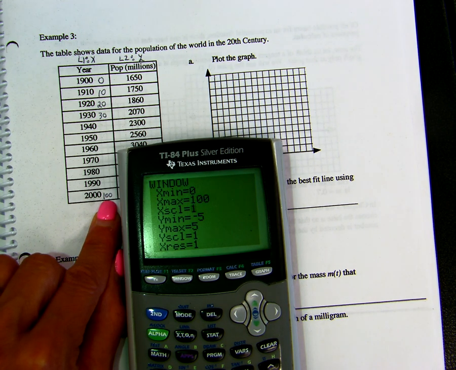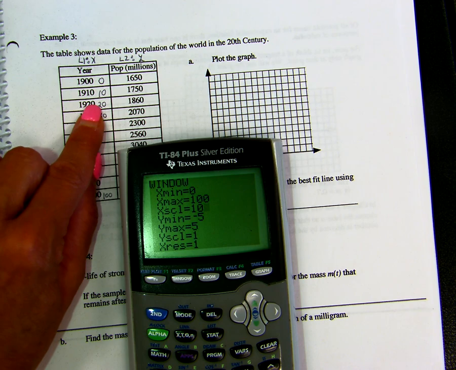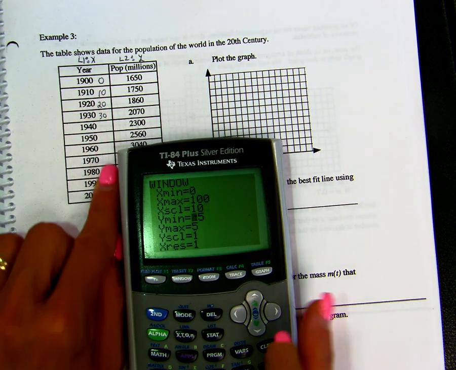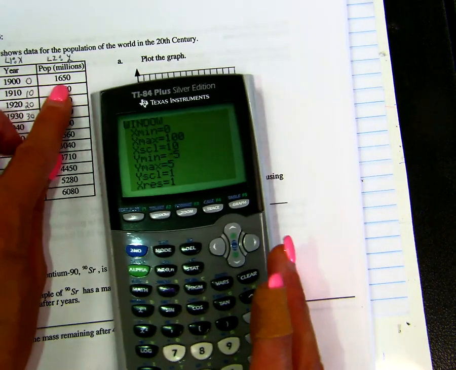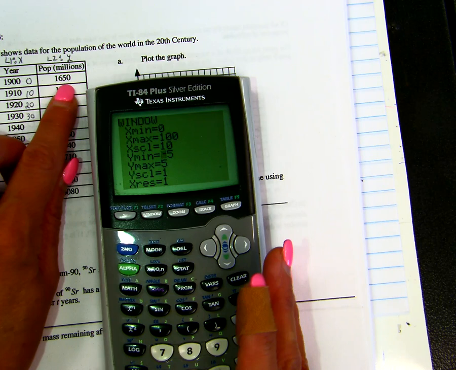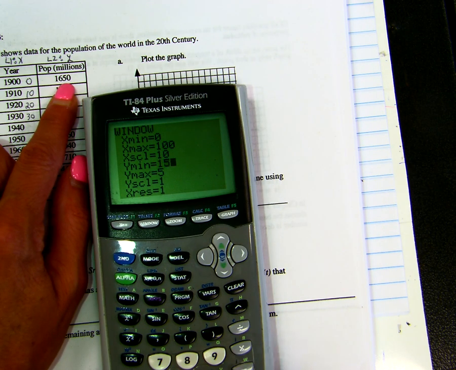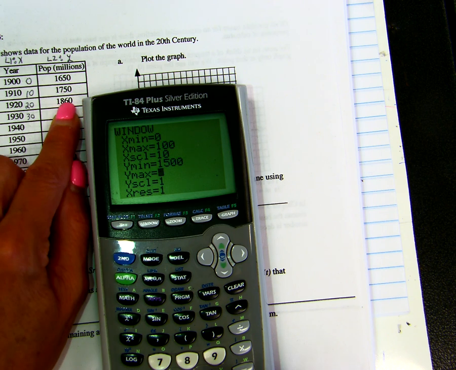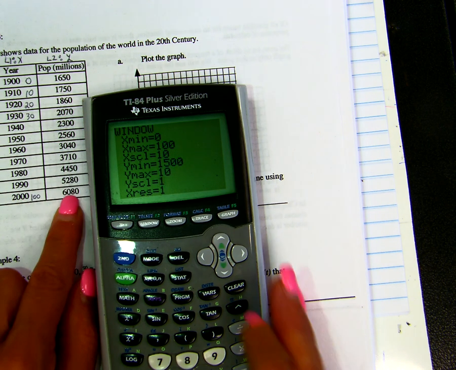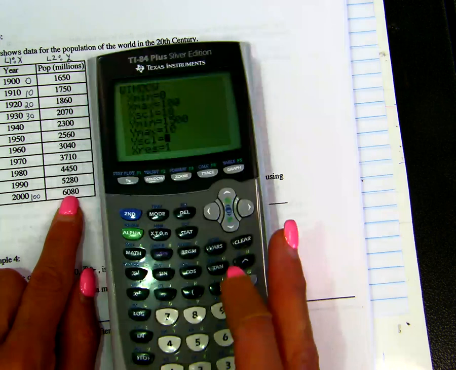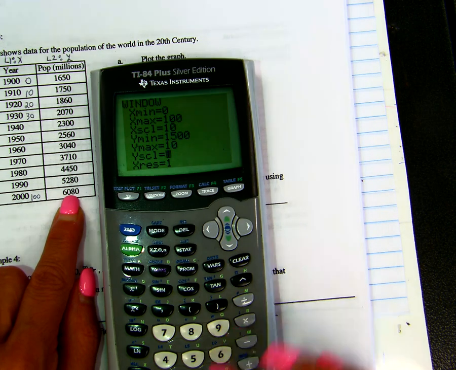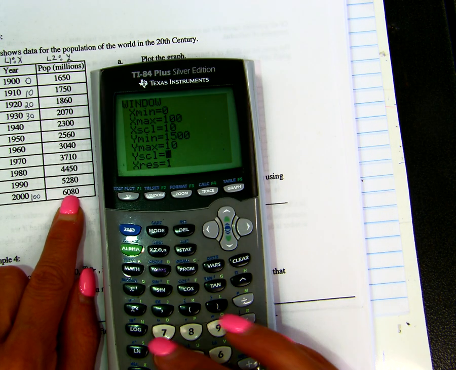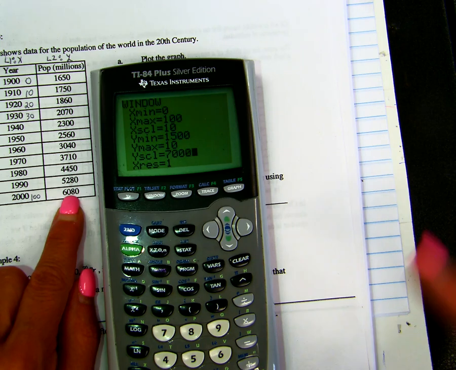I'm just going to use an X scale of 10 since it's every 10 years. And my Y values, well, my smallest population was 1650. I'm just going to go with 1500, and I'm going to do a scale of 10, and I'm going all the way up to 7000.